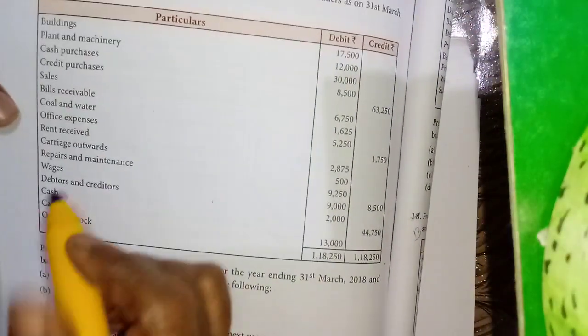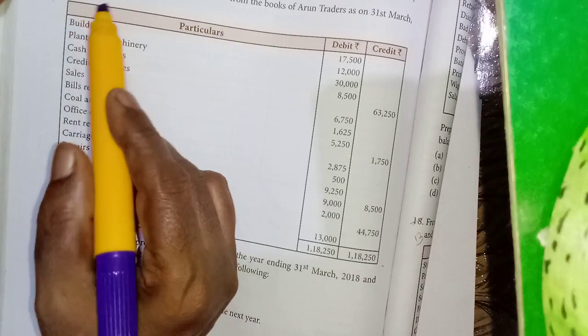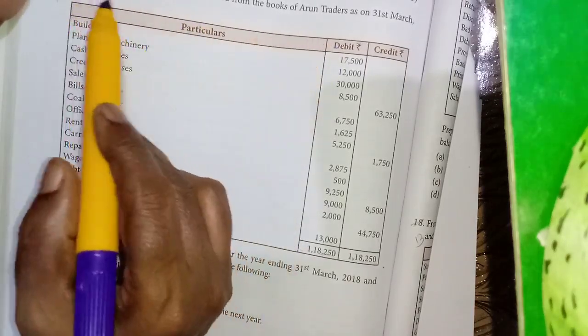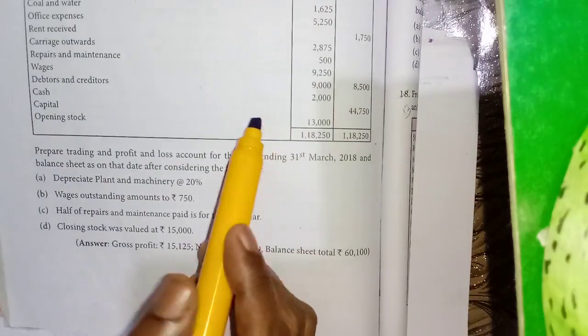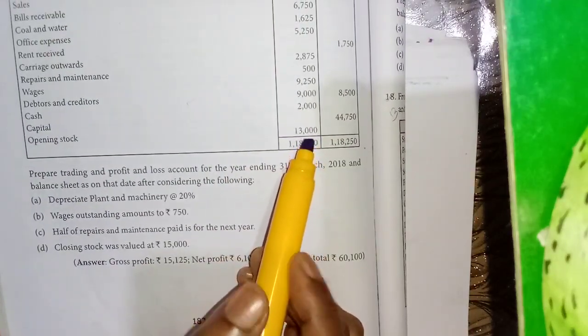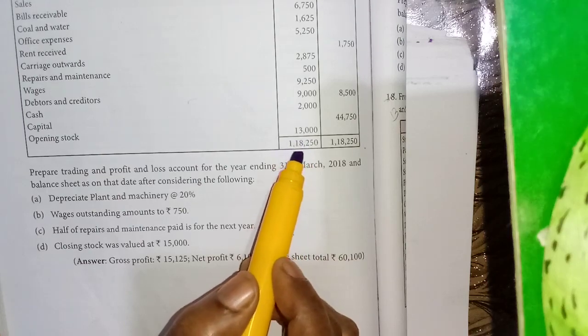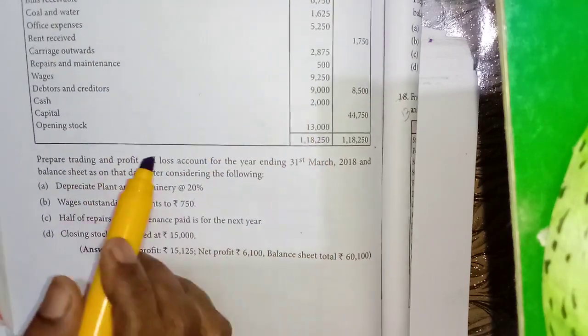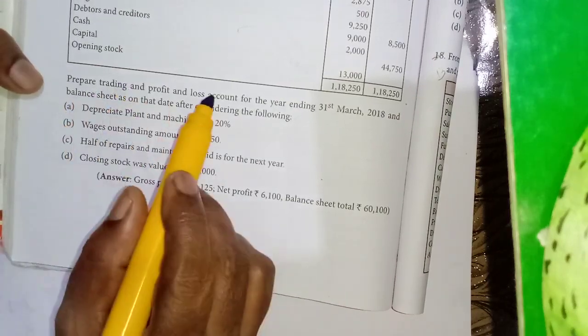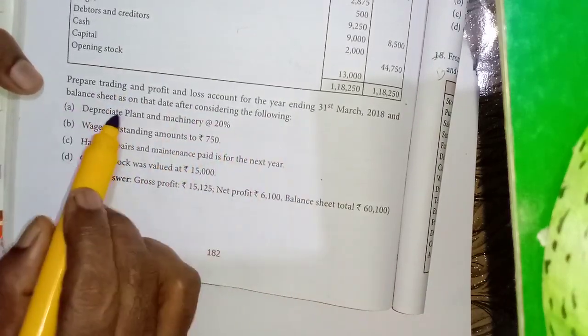The 12th problem we will do. Arun Traders, that trial balance is given. See, the trial balance is tallied, 1,18,250. So here we do not have any chance to get a wrong answer. Prepare trading and profit and loss account and balance sheet.